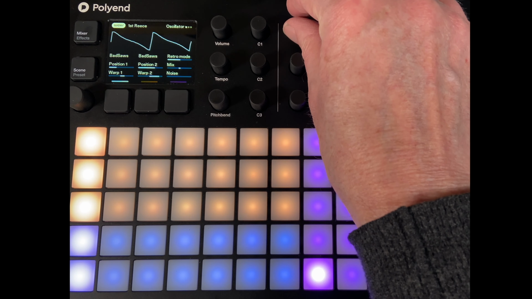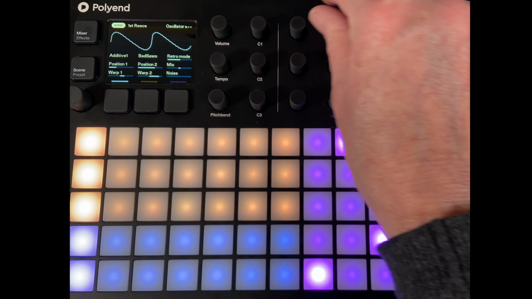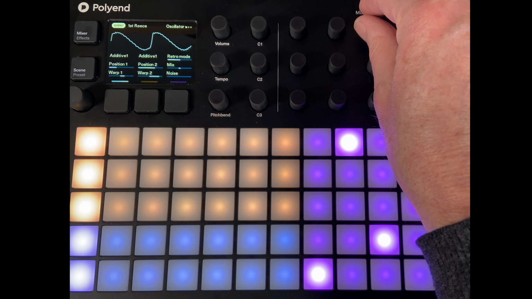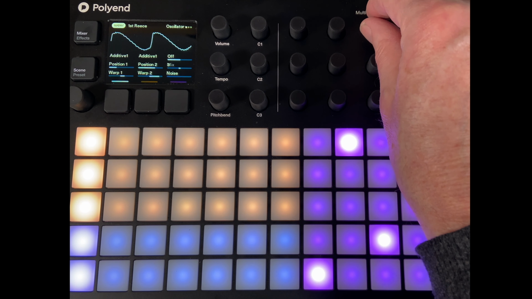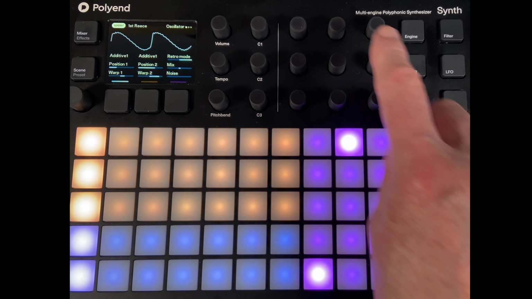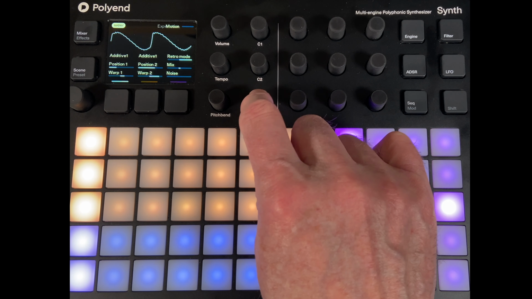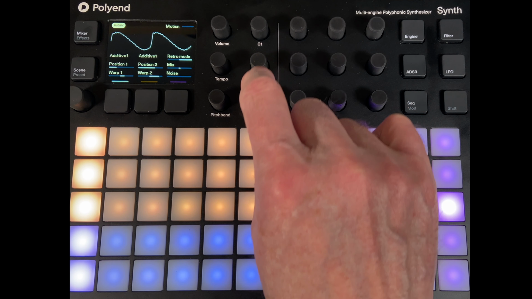These knobs up here are going to change the actual oscillator. It's going to change that, and that one is on and off. So the tops are touch sensitive. See, these C1, C2, C3, these are macros that I'm going to talk about later.